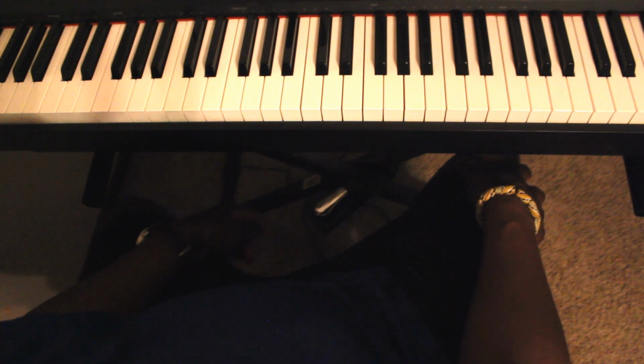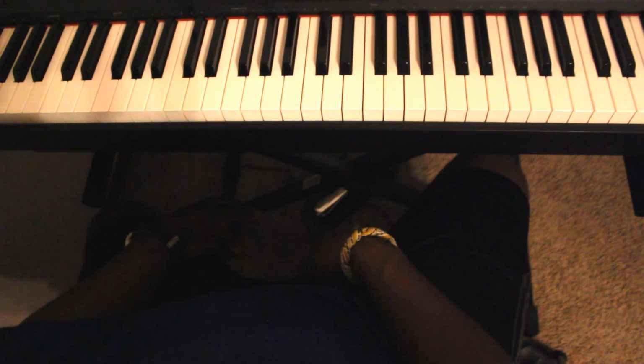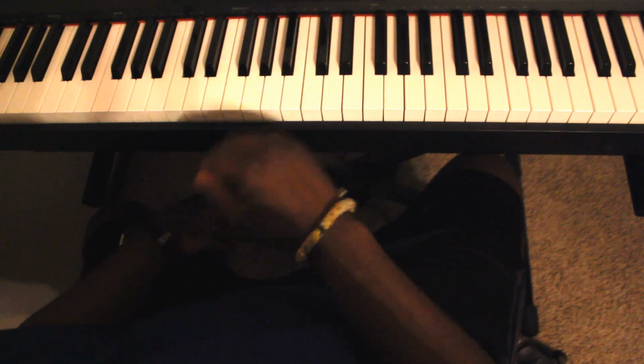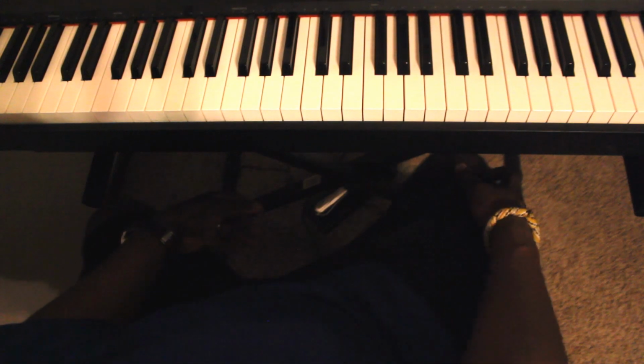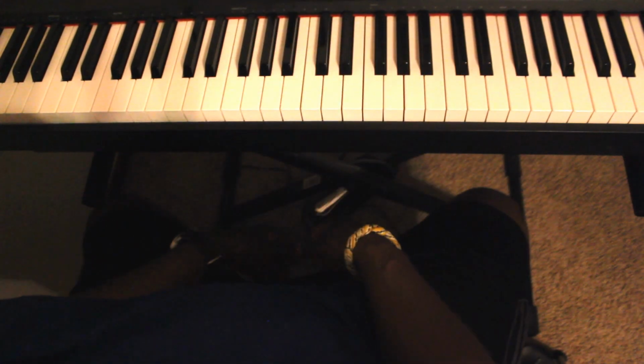Today I'm going to be talking about the blues, and specifically jazz blues. Jazz blues is a little different, I should say, from regular twelve-bar blues. It's different because of the progressions, and also because of the variety of scales you can use. So I'm going to try my best to simplify it so you guys can get it, okay?